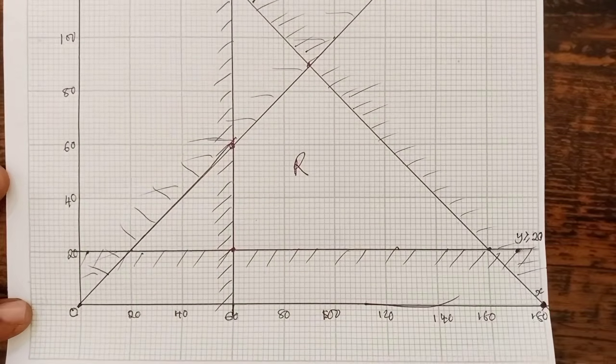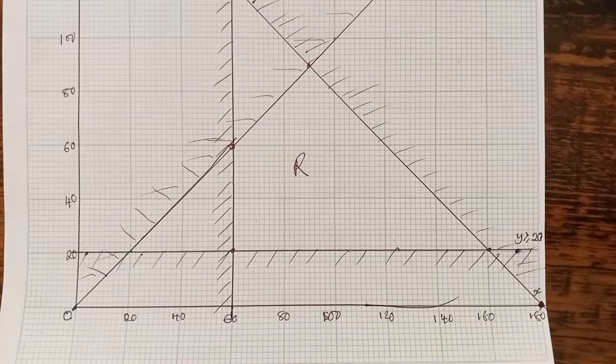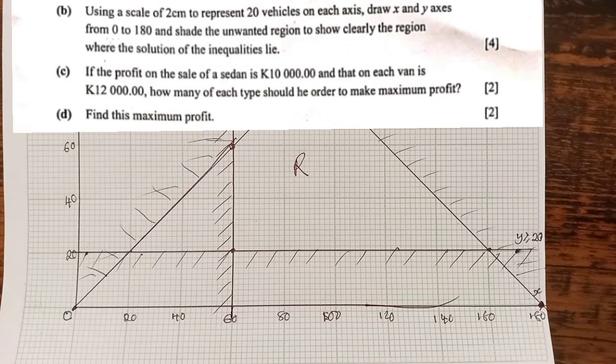The next question says, if the profit on the sale of a sedan is 10,000 and that on each van is 12,000, how many of each type should he order to make maximum profit?